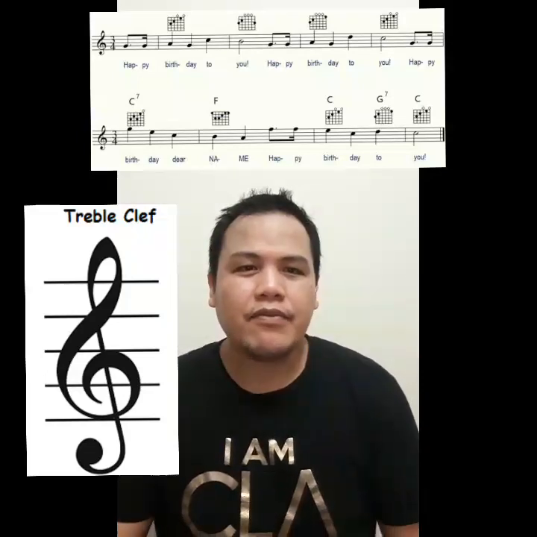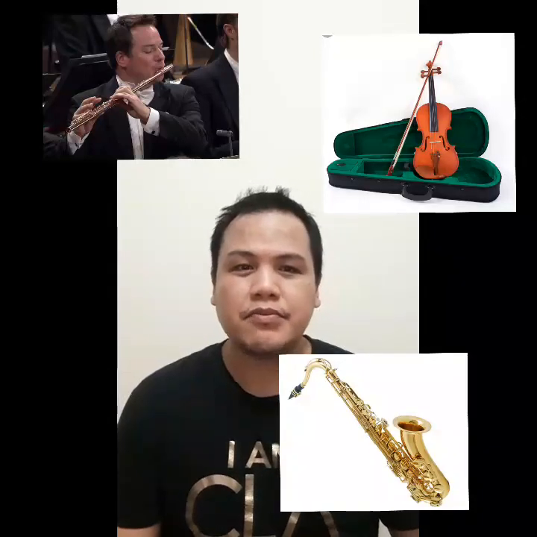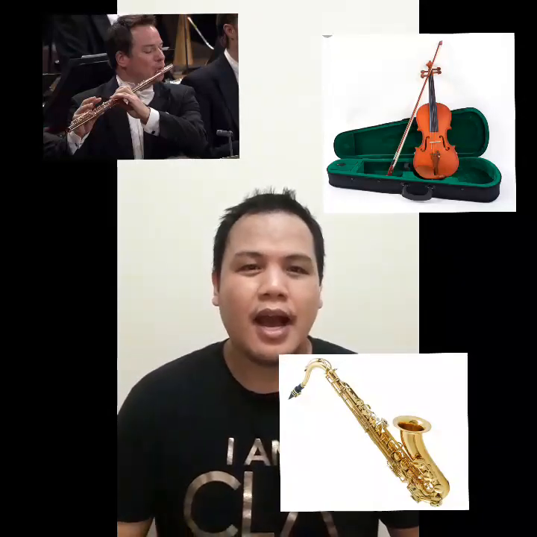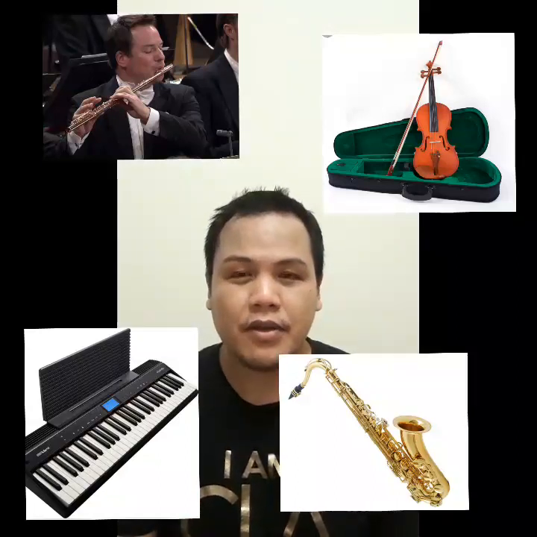Okay, the treble clef notates the higher registers of music. So if your instrument has a higher pitch, such as flute, violin, or saxophone, your music is written in the treble clef. Higher notes on a keyboard or piano also are notated on the treble clef. So kahit kumakanta ka, soprano or tenor, nasa treble clef siya. Okay?